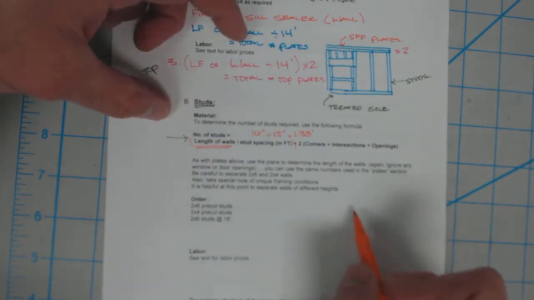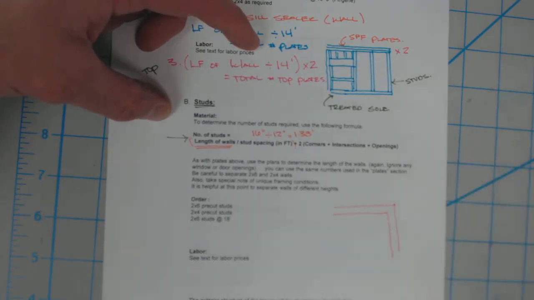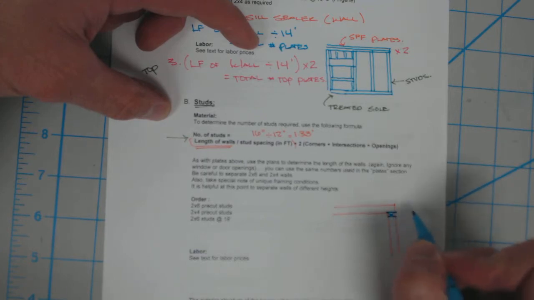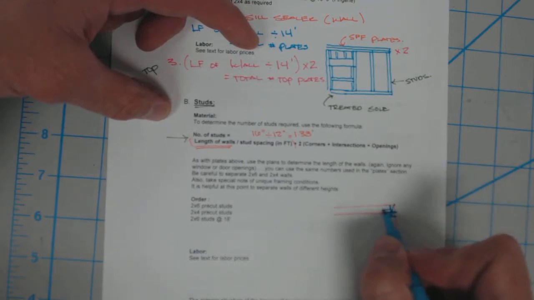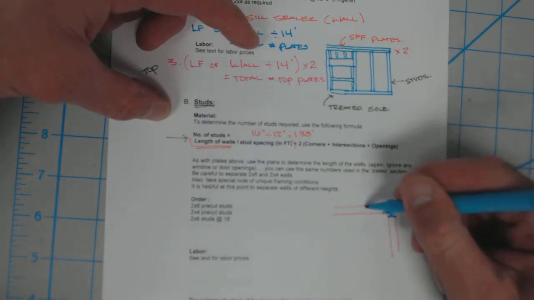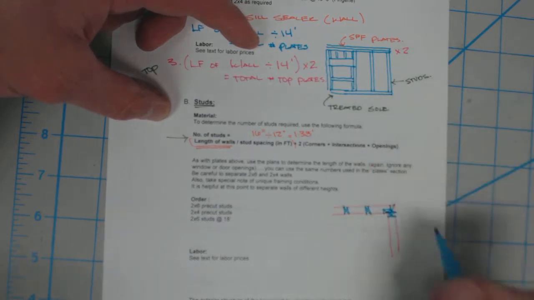And here's why. If we draw a plate in plan view, and then we add our studs to it, we know that in the corners, we've got to add an extra stud. We're going to have 2 extra studs in the corner. Here's our normal 16-inch on center layout.